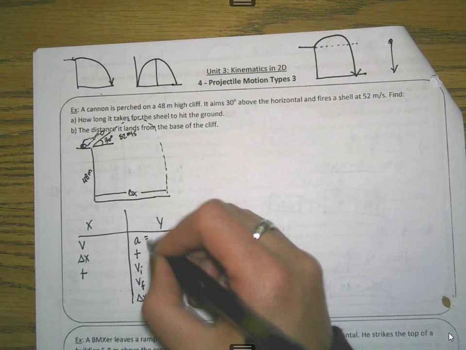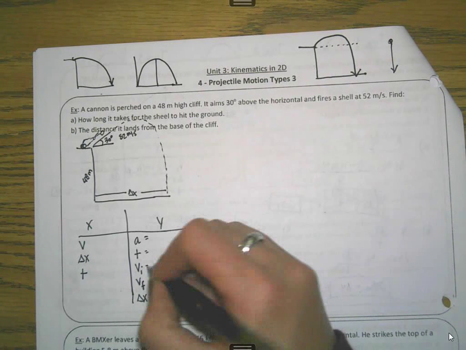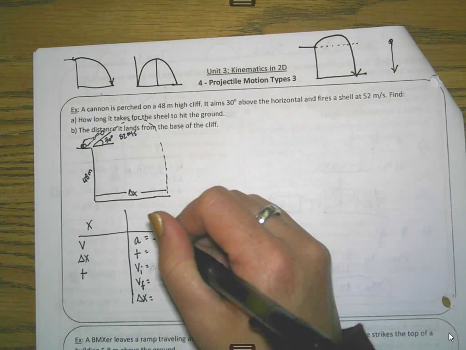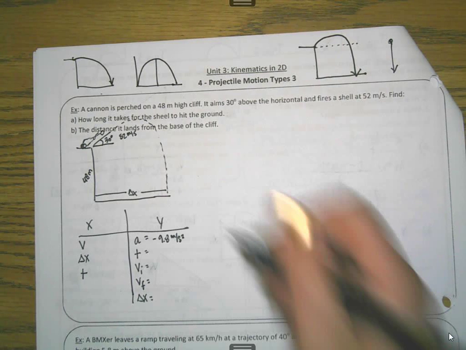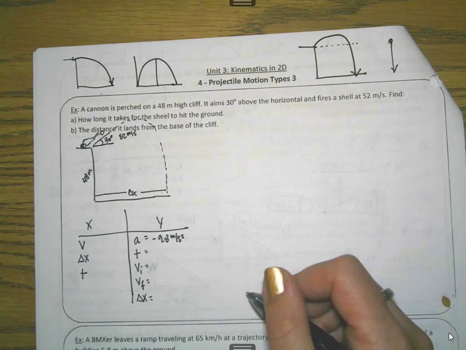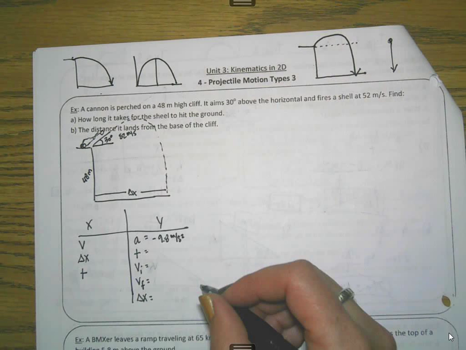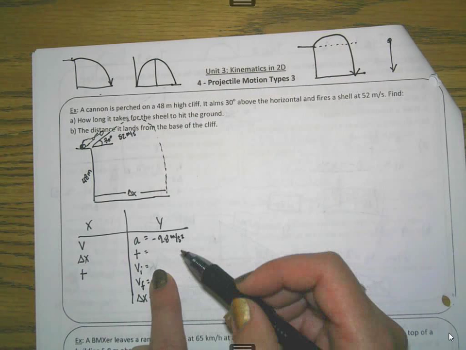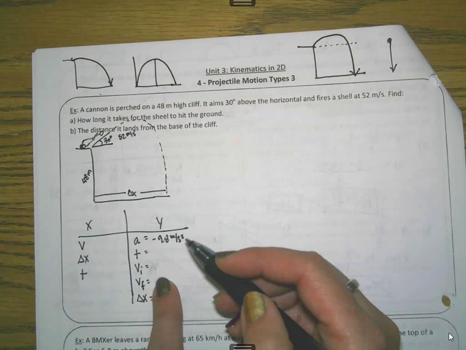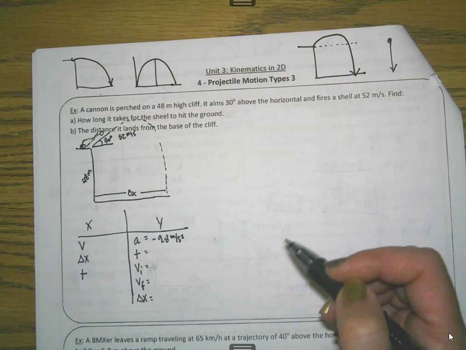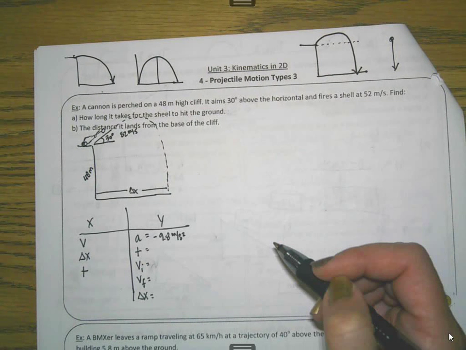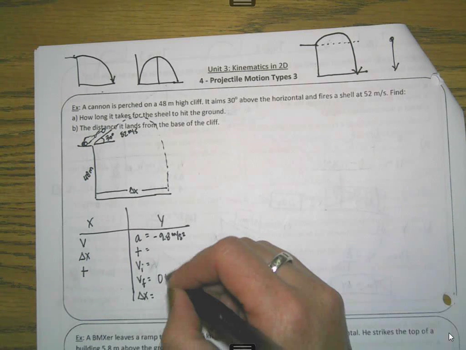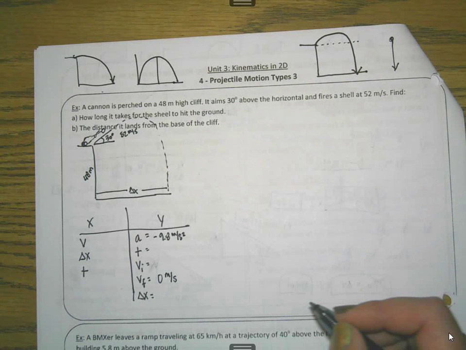Okay, let's figure out what numbers I have. I know my y acceleration is what? Negative 9.8 meters per second squared. Okay, I don't know time. I can figure out my velocities. One of the two velocities I do know. For which one? Initial, because you are starting at the cannon. Nope, not how we've been doing it. Final is 0. Tell Josh why. Because it hits the ground, like it stops on the ground. No, I don't like that explanation either.